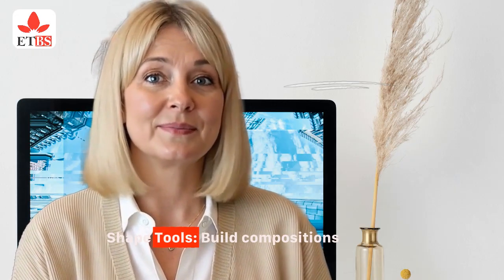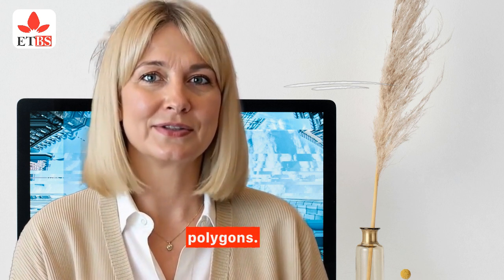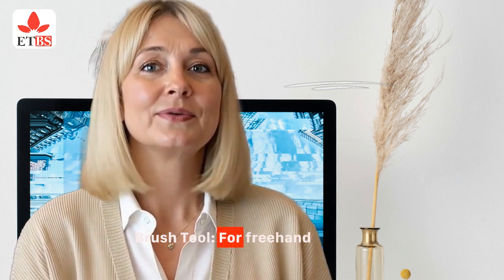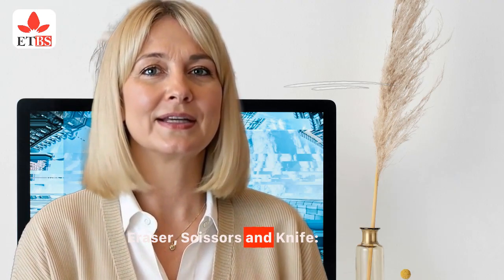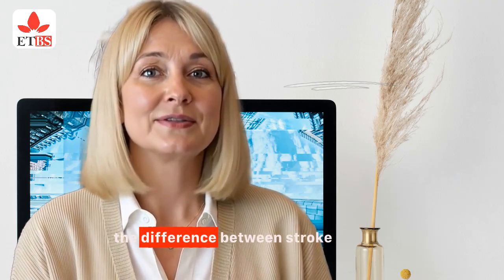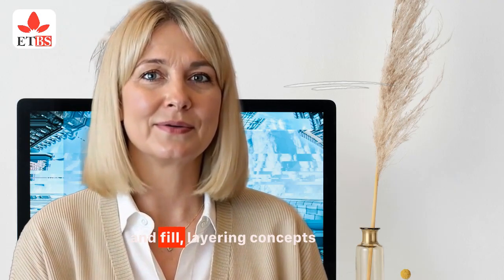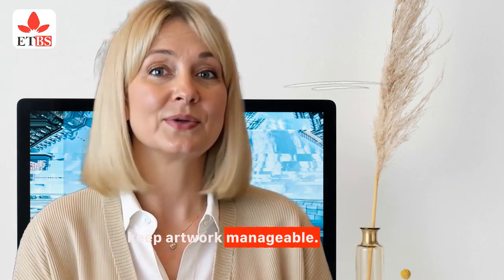Shape tools, build compositions using rectangles, ellipses, and polygons. Brush tool, for freehand drawing and expressive strokes. Eraser, scissors, and knife, cutting paths and refining artwork. This section also explains the difference between stroke and fill, layering concepts and grouping objects to keep artwork manageable.